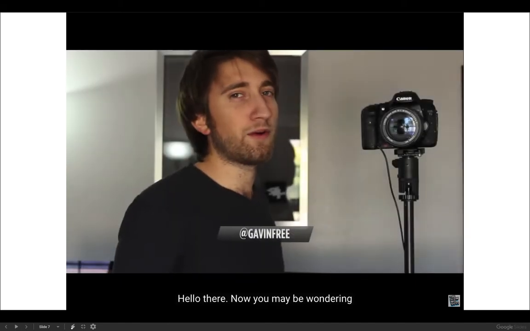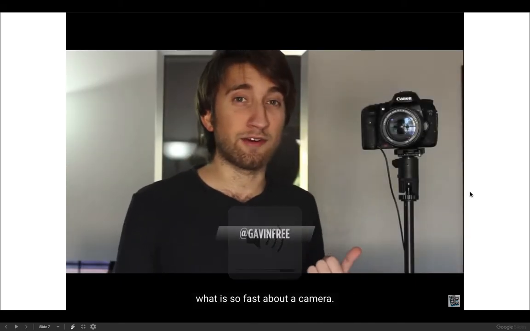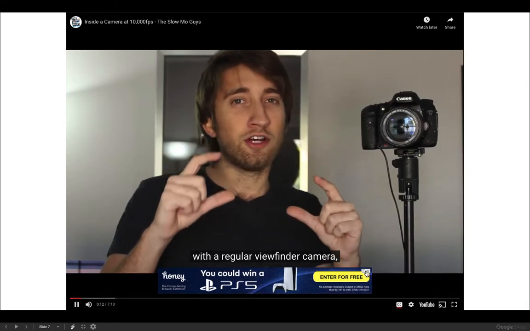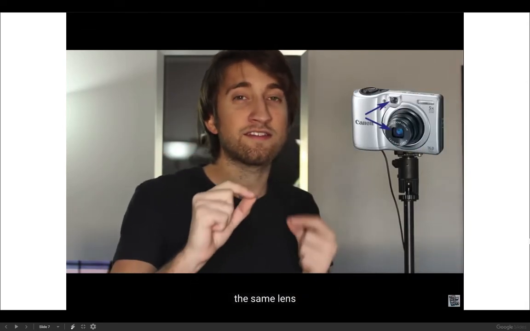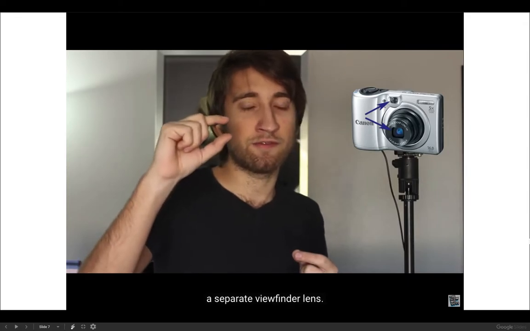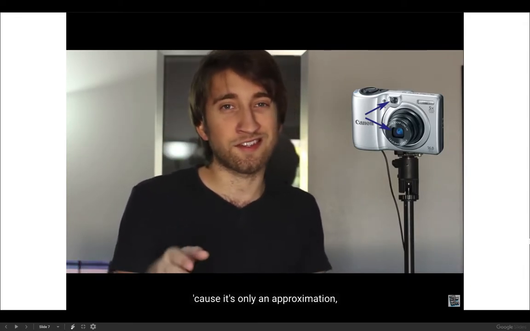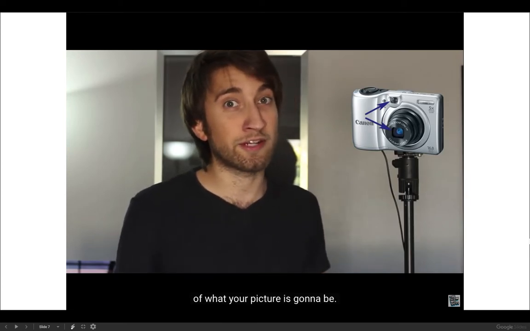Hello there. Now you may be wondering, what is so fast about a camera? Well, I'll show you. When you take a picture with a regular viewfinder camera, you're not actually looking down the same lens that's taking the picture. You're looking down a separate viewfinder lens. And in some situations, that gives you a slight difference in perspective because it's only an approximation of what your picture is going to be.